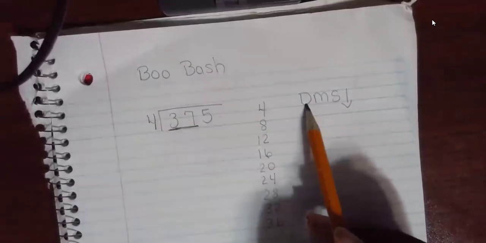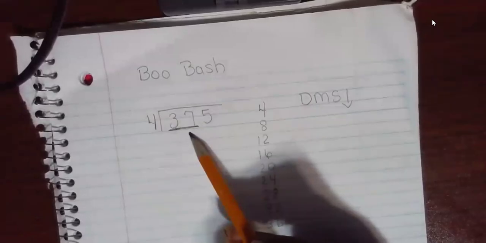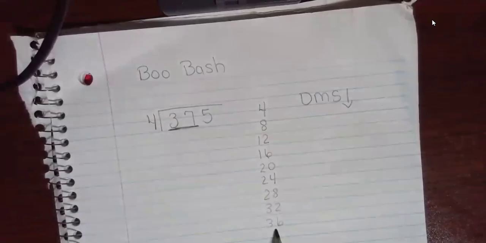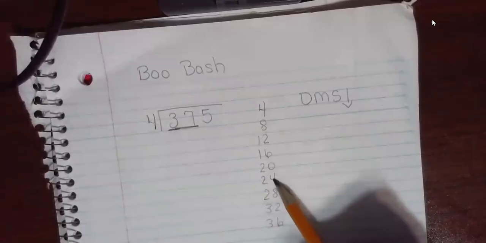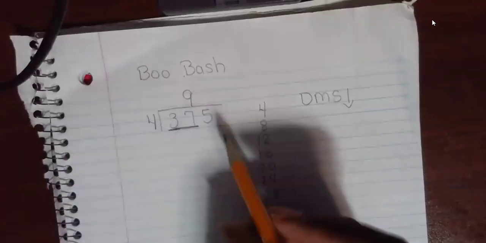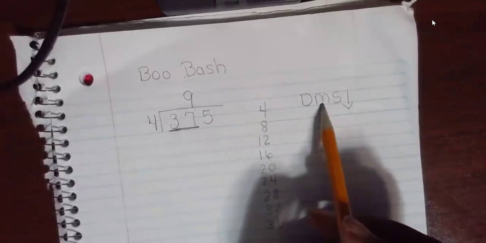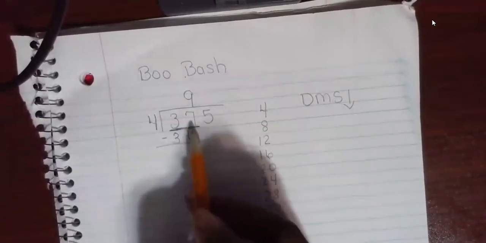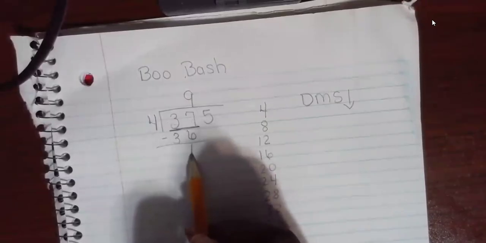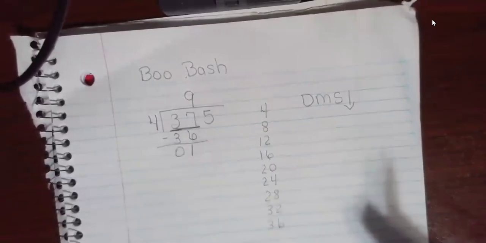Then I divide. I'm going to ask myself, what's the closest I can get to 37 without going over? 36. Then I'm going to count the groups. 1, 2, 3, 4, 5, 6, 7, 8, 9. 9 goes in my quotient. I'm going to put it over the 7 because I need you to know I use both numbers. Then I multiply. 9 times 4, 36. Then my next step is to subtract. 7 minus 6, 1. 3 minus 3, 0. Then I'm going to bring down the next number.